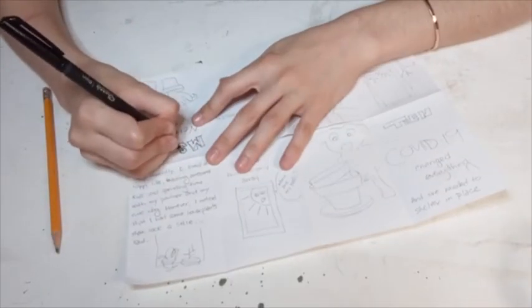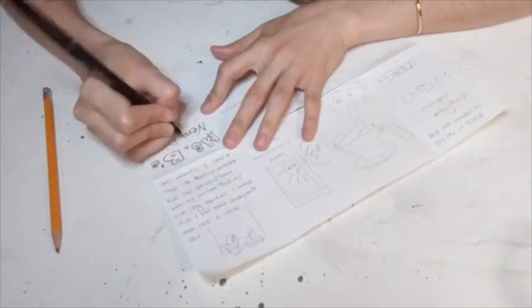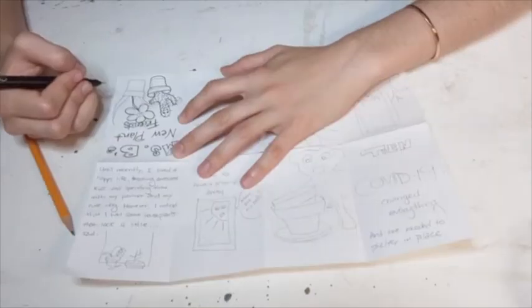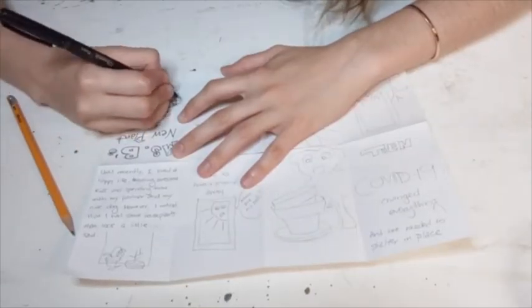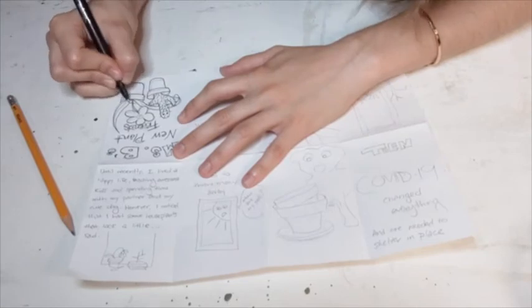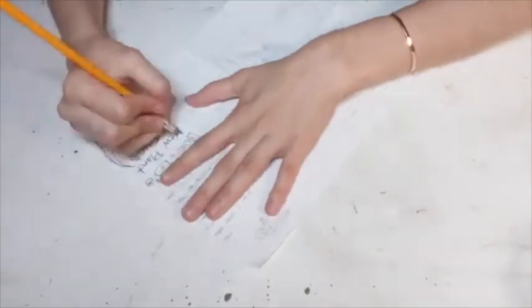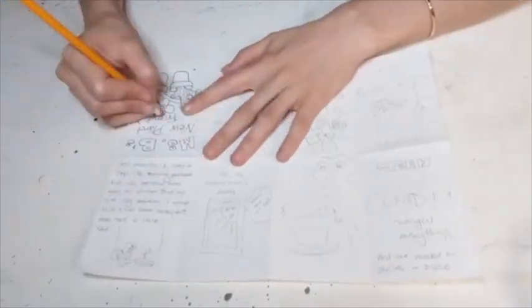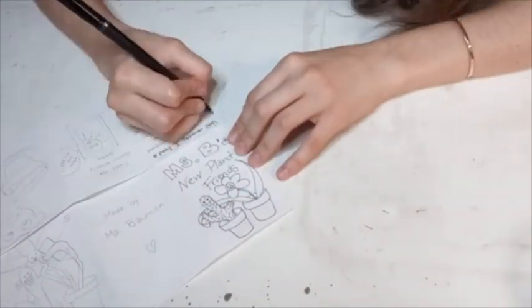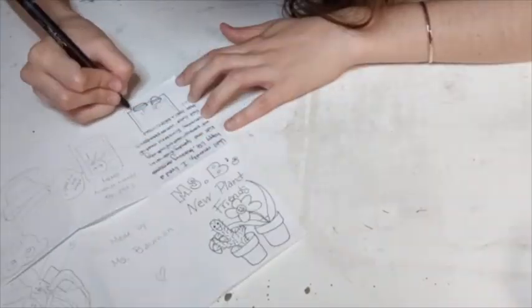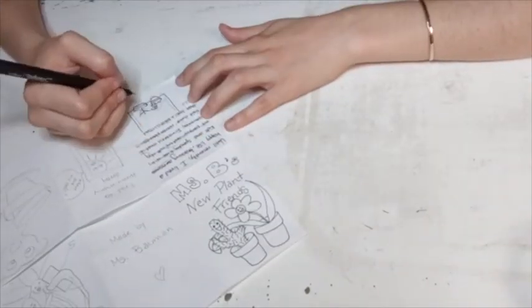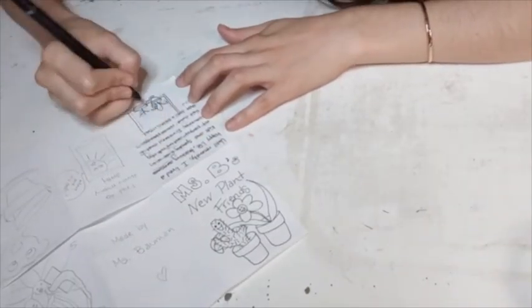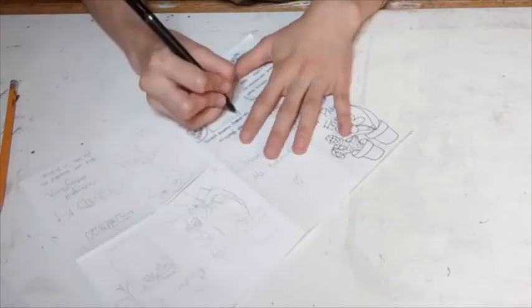Once you're happy with your pages, you can start decorating 2 to 3 pages of your zine. So you don't need to do the whole thing this week, just 2 to 3 pages. You'll see I'm using a pen to go over my pencil marks. That makes it look a little more finished, but you can use whatever materials you want. Remember, you can use collage, markers, pens, pencils, watercolor, whatever you have at home.